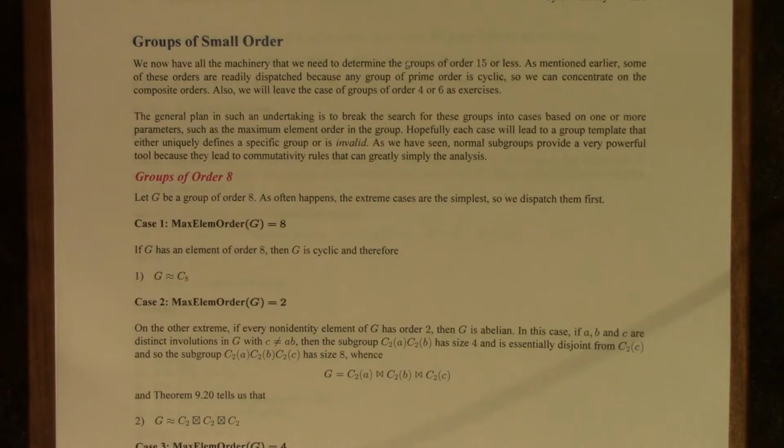Well, we have at last come to the final act of this course in group theory. That is, unless I decide to add some more lectures later on. And that is to determine or characterize all groups of order 15 or less.